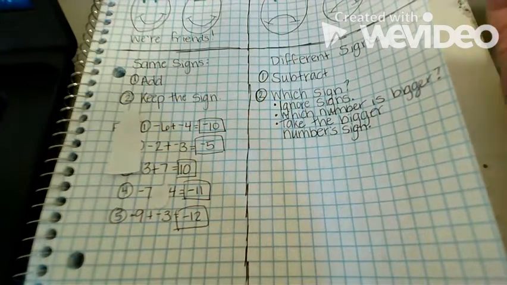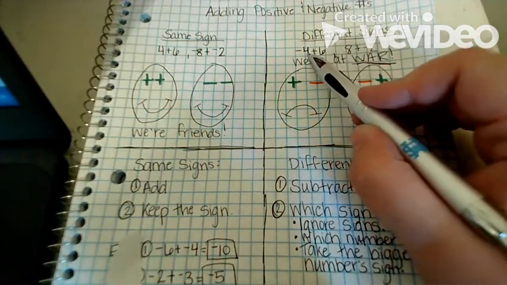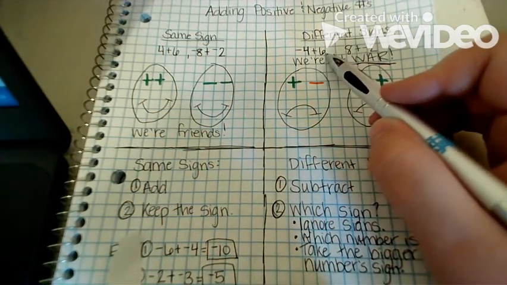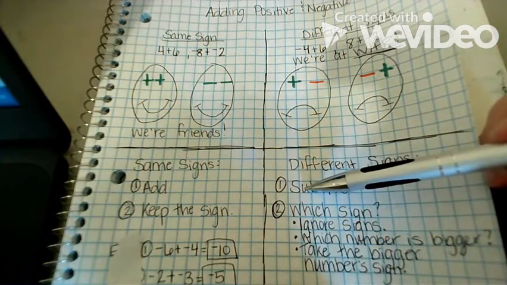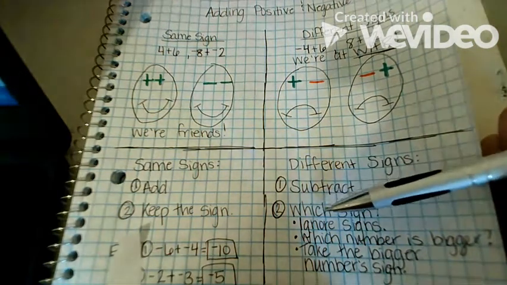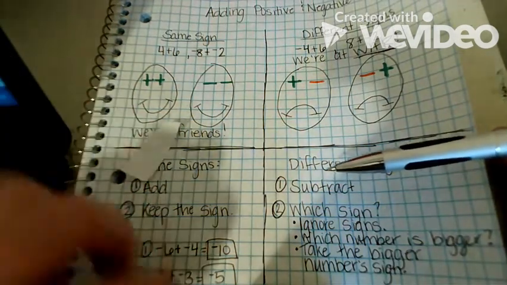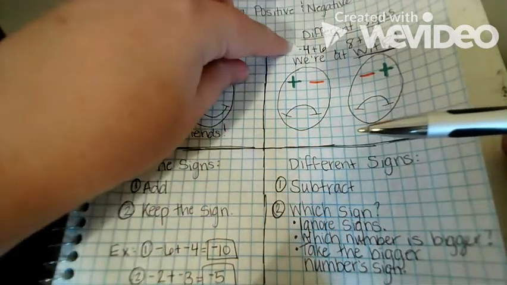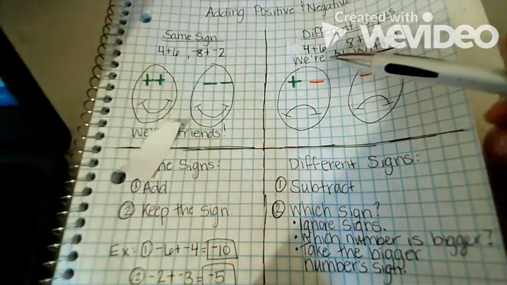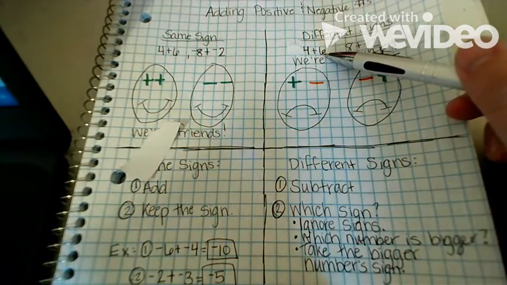Okay, so for example, if I come back up here and I look at -4 plus 6, we're already going to pretend we subtracted. We just want to figure out which sign. So I'm going to ignore the signs. I'm going to ignore this negative. I'm just going to look at 4 and 6.